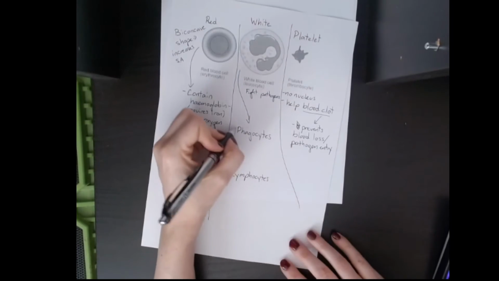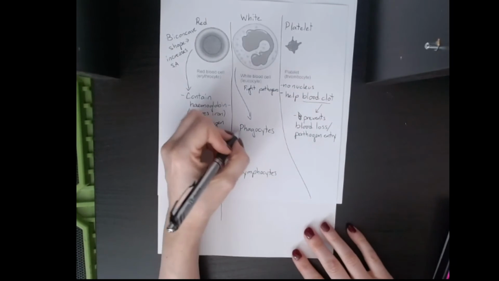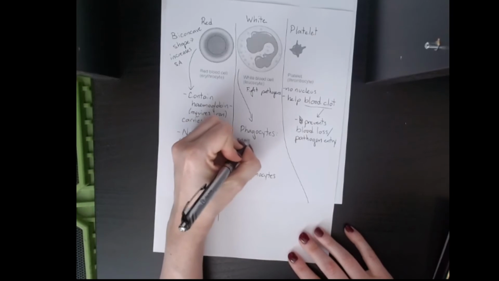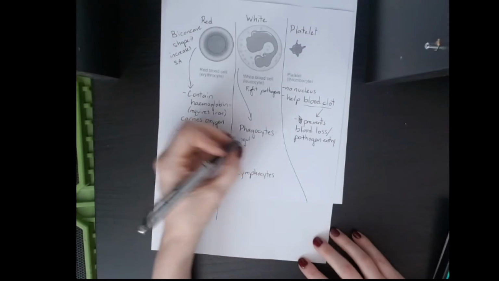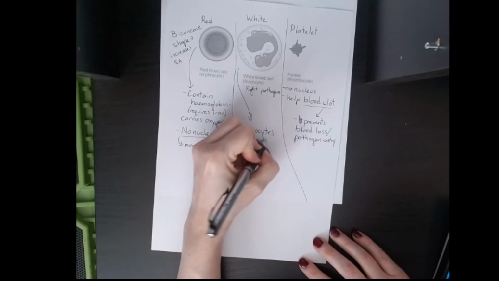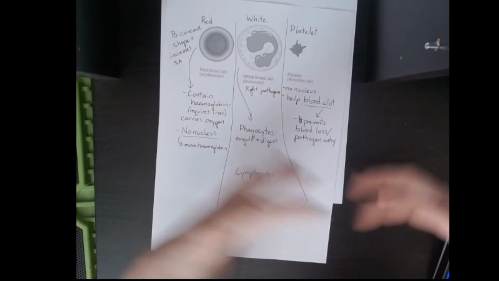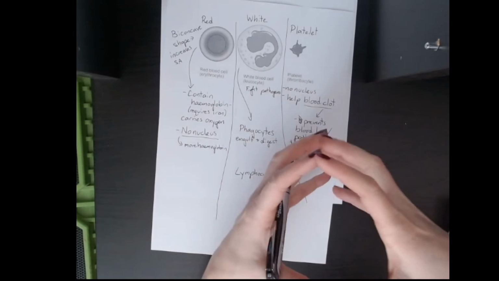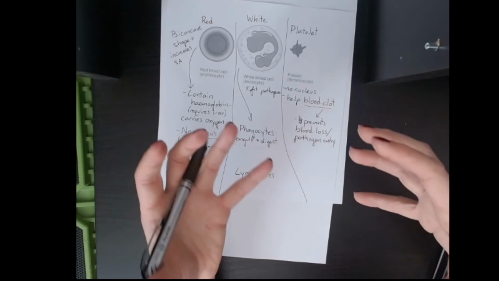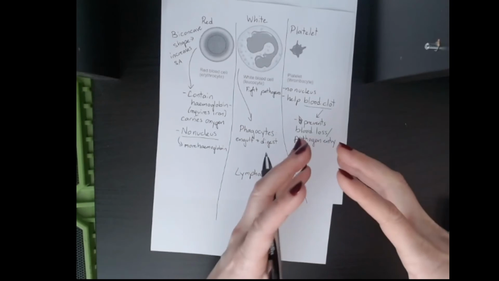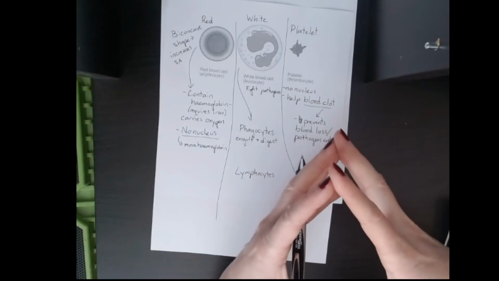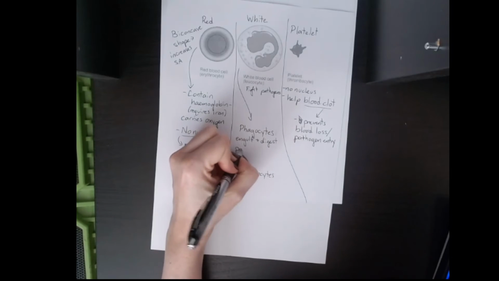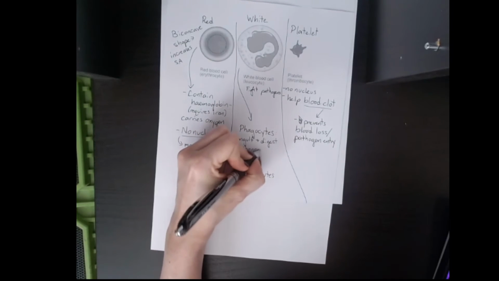The phagocytes do this in one way, and it's fairly straightforward. They engulf, so they surround a pathogen and take it into themselves. They have sacs of digestive enzymes, and those bind to the pathogen, and the pathogen gets broken down. So they engulf and digest pathogens, and that obviously kills the pathogen.